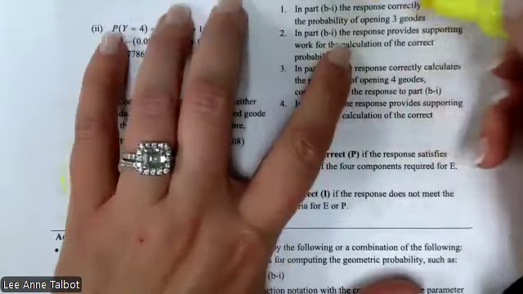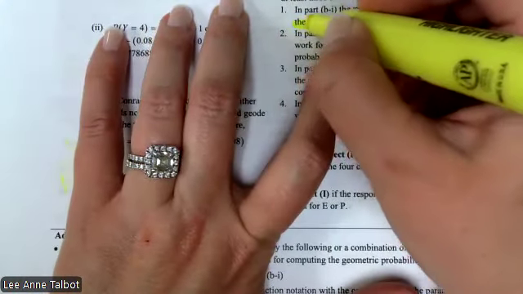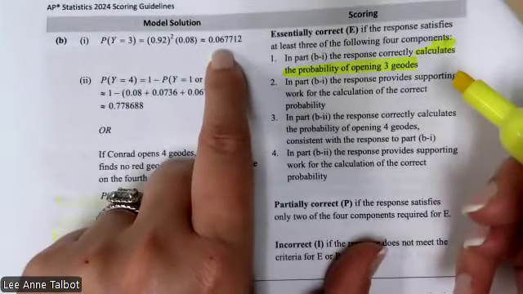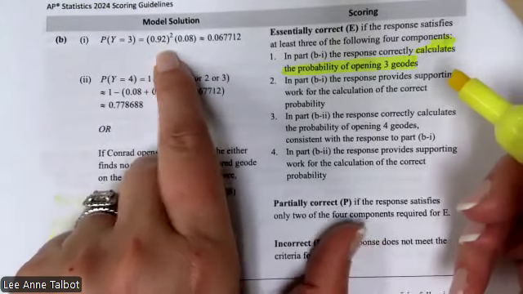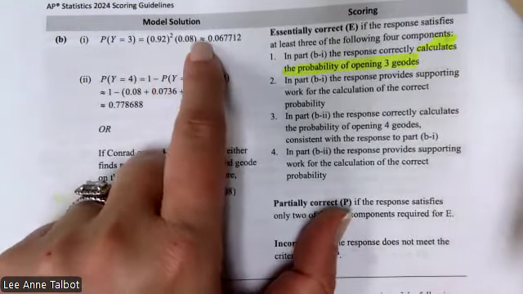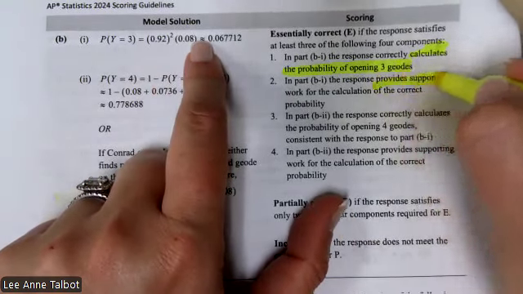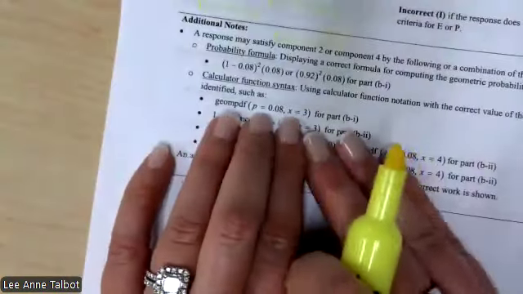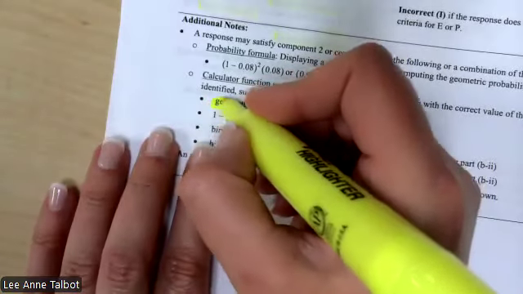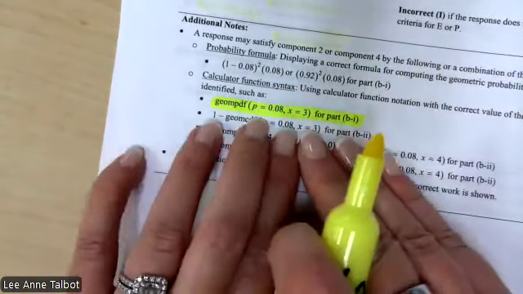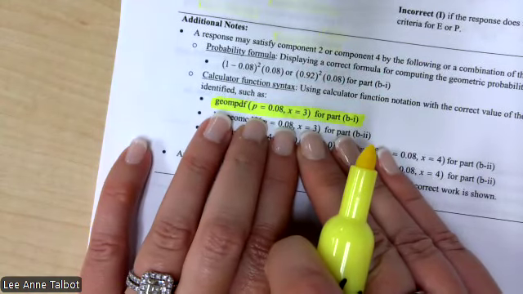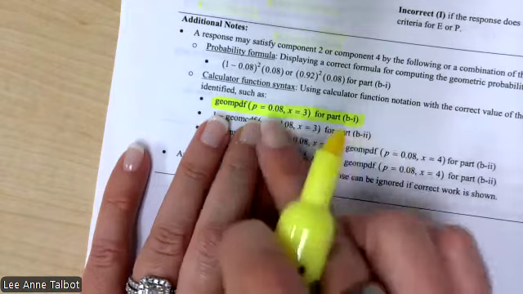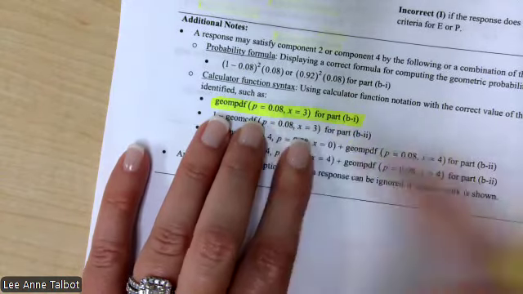Part 2. Okay, part B1 correctly calculates the probability of 3 geodes, which was 0.067. They did what Jake did, which is failure, failure, success. And then provides some kind of supporting work for the calculation. I just want to let you know that this is acceptable right here. This is probably what you put. This is what I put. Just make sure, do you guys see the labels?